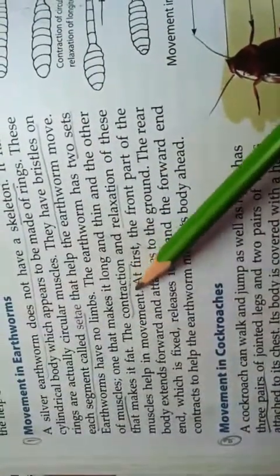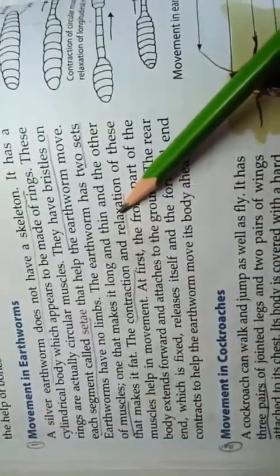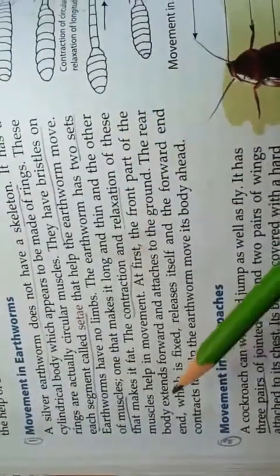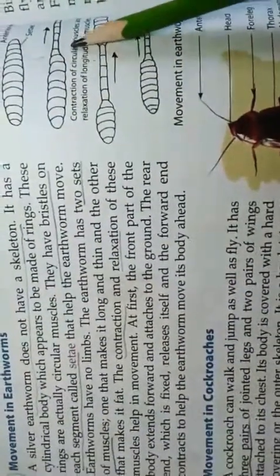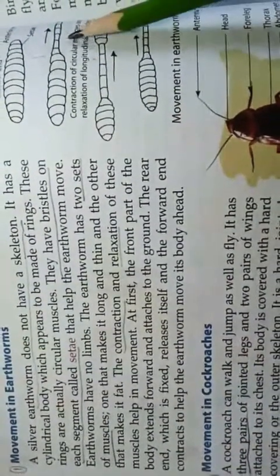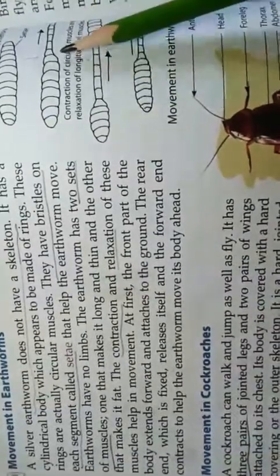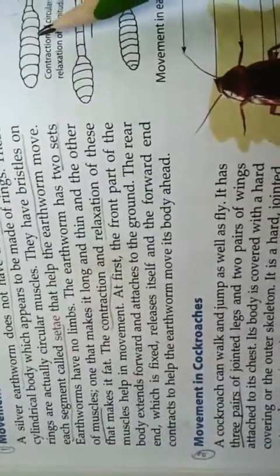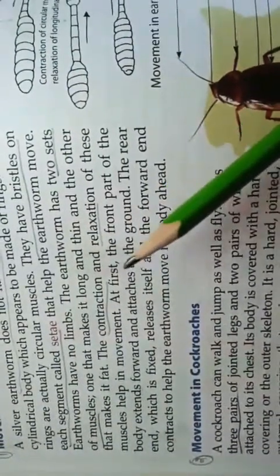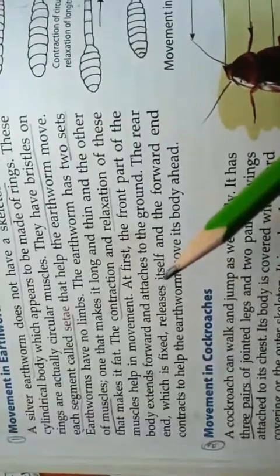One that makes it long and thin, and the other one that makes it fat. See, one type of muscle makes it thin and the other type of muscle makes it fat. The contraction and relaxation of these muscles help in movement.